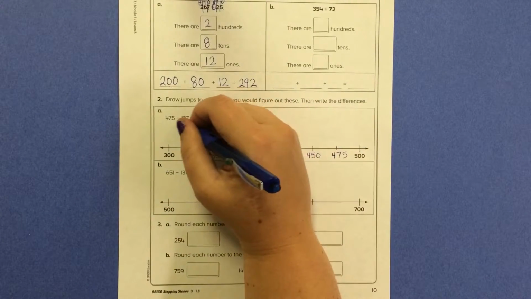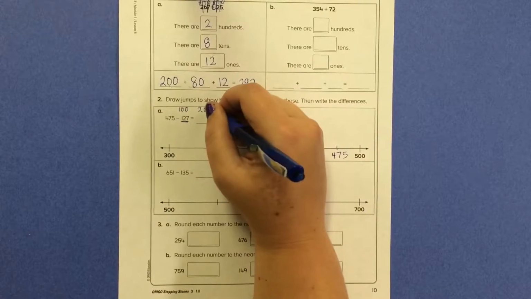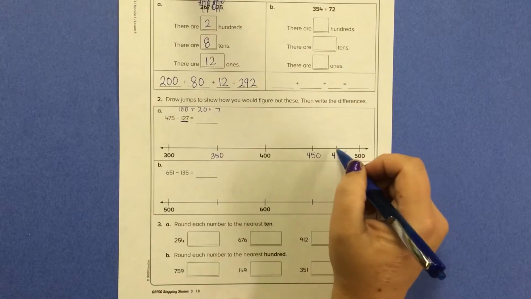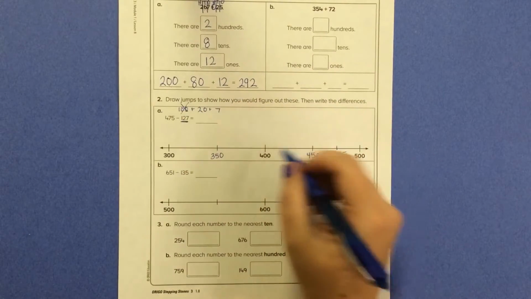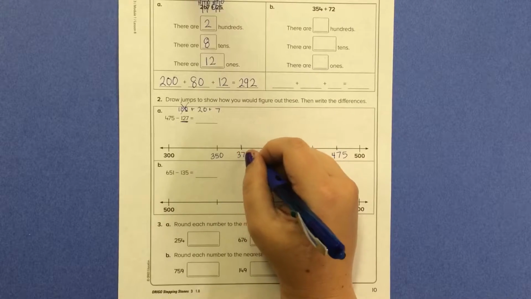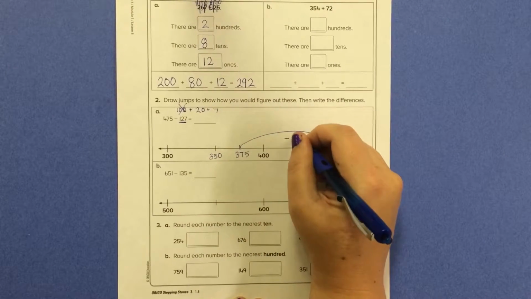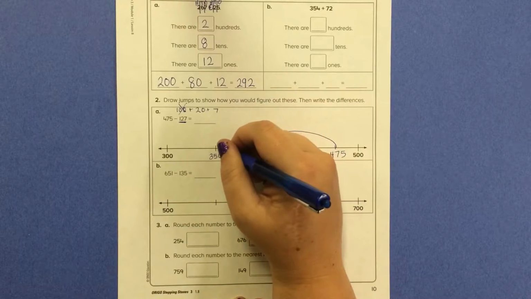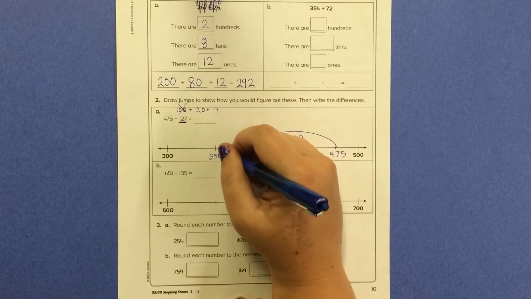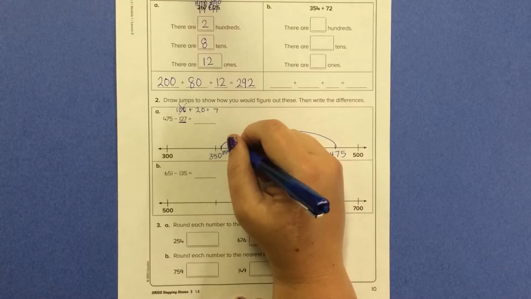Then I'm going to break this 127 into 100, 20, and 7. And that's what I'm going to make my jumps by. So the first one I'm going to jump is the 100. And that would get me to 375. So I'm going to show that jump here, and I'm going to label it minus 100. Then I'm going to subtract the 20. That would get me to 355. So I'm going to write that in here, 355, and I'm going to make that jump here and put minus 20.